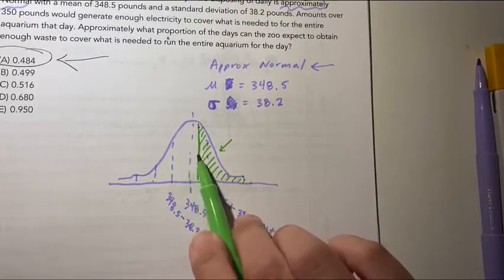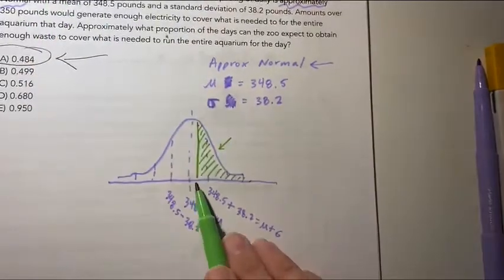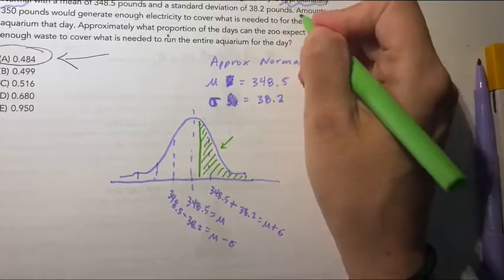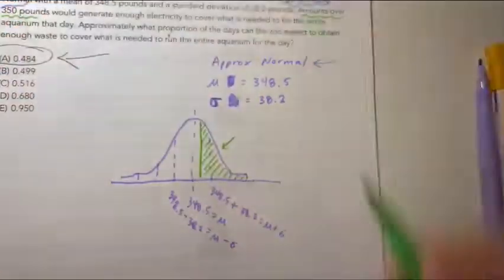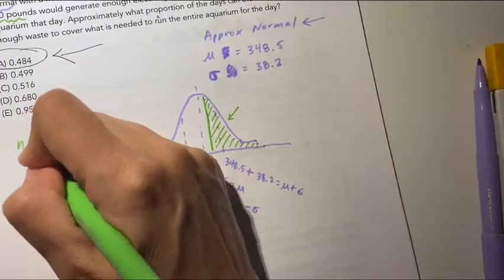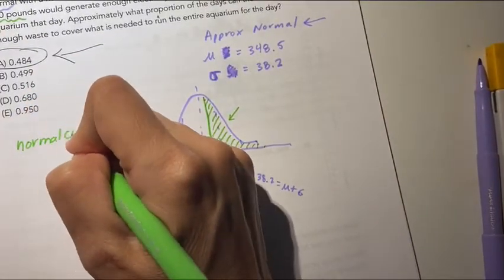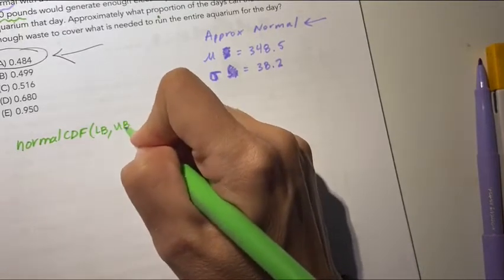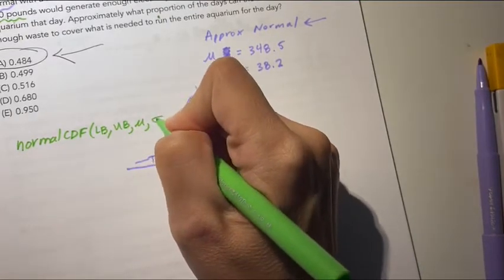It looks like a little less than half, because 350 would just be a little bit above 348.5. They want to know the amount over 350. Because of this, we can use normal CDF on our calculator, and we have to give our lower bound, our upper bound, our mu, and our standard deviation.